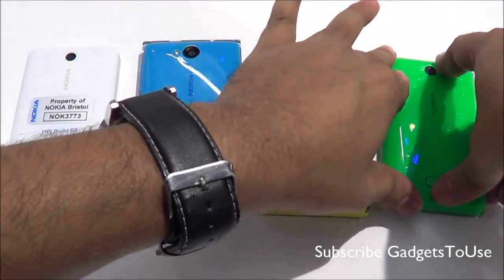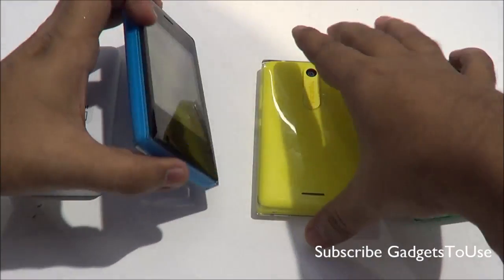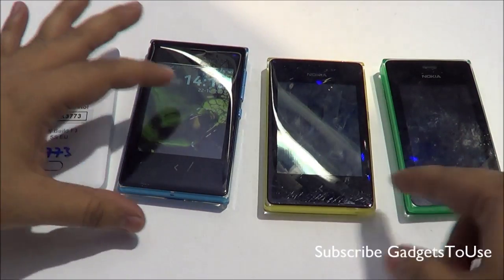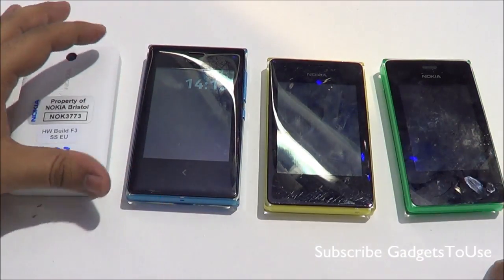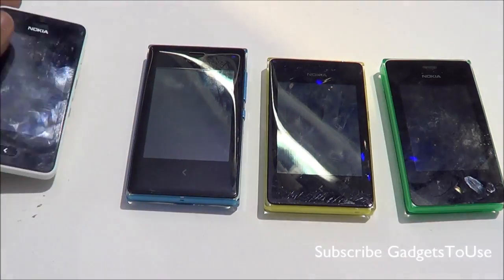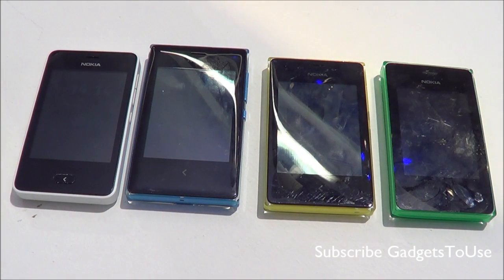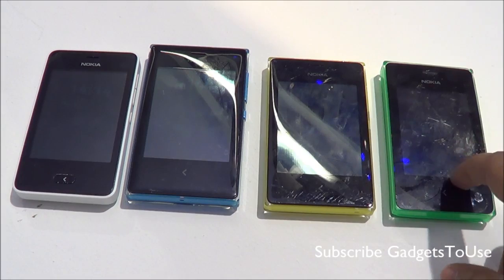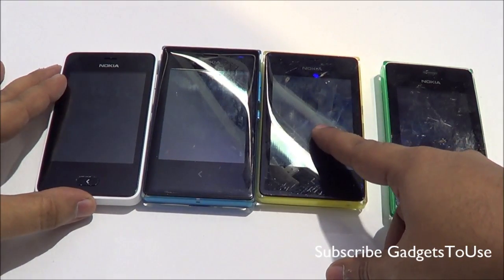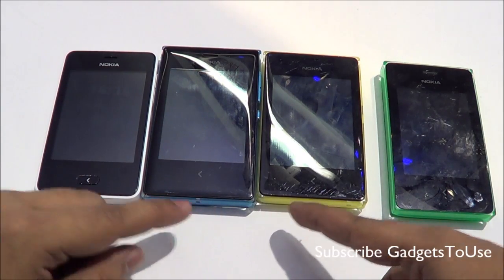When it comes to the camera and other specifications, one thing we like about the new Asha series phones is that they have the capacitive touch button as the front home button, whereas we have a physical home button on the Nokia Asha 501. The front design is again the same, nothing different. There is a little difference in the display size: we have a 2.8-inch display on the Nokia Asha 500, whereas we have a 3-inch display on all of these phones. And the form factor is slightly different because of the extra glass edge on these two devices.